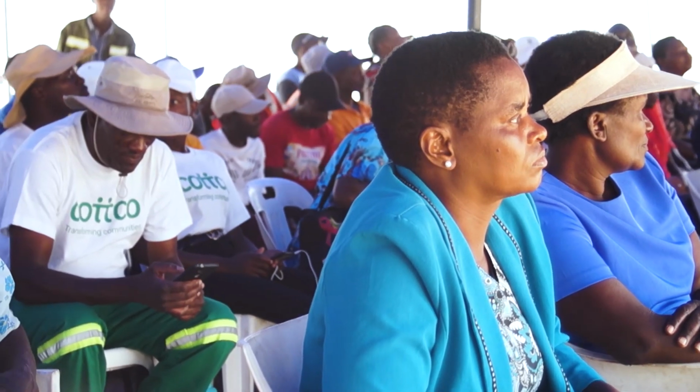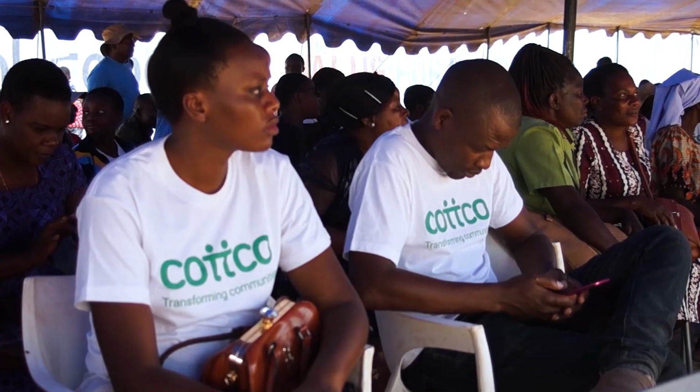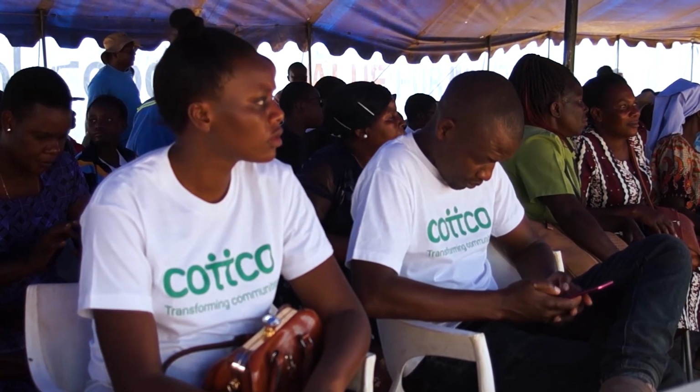Thus, we are gathered here today in Mount Darwin to demonstrate evidence of shifting focus from big towns to growth points and rural service centers. This resonates well with this era of rapid economic growth we are witnessing through massive infrastructural developments in our country under the Second Republic.